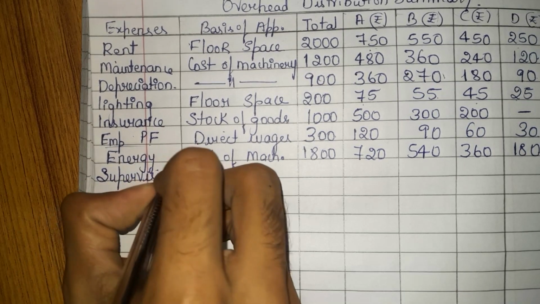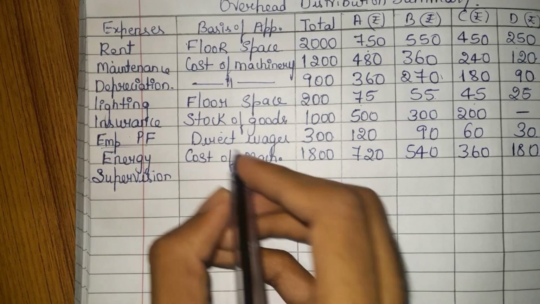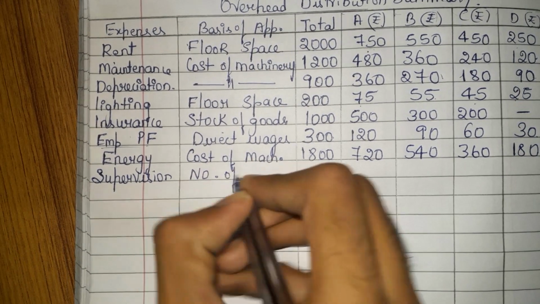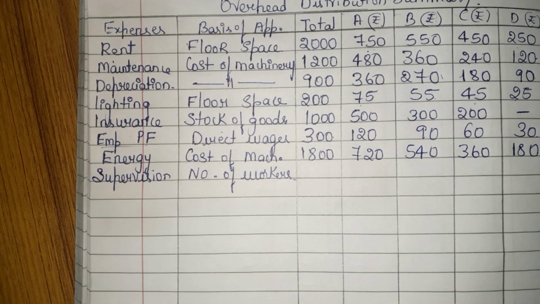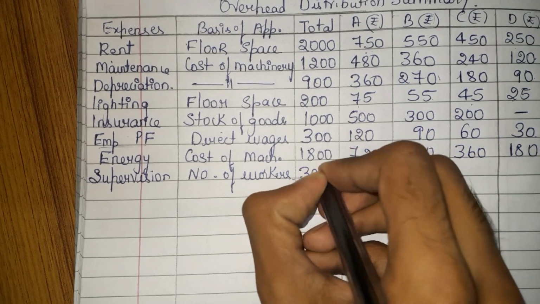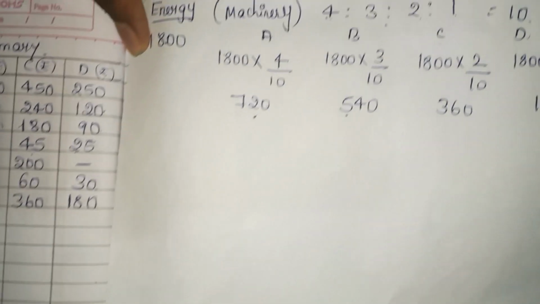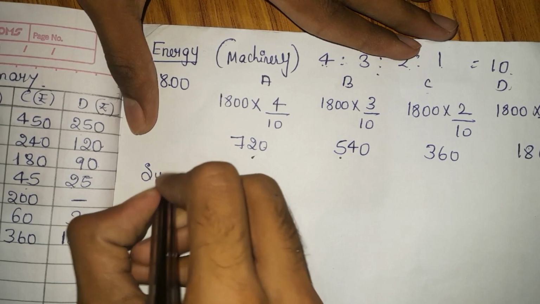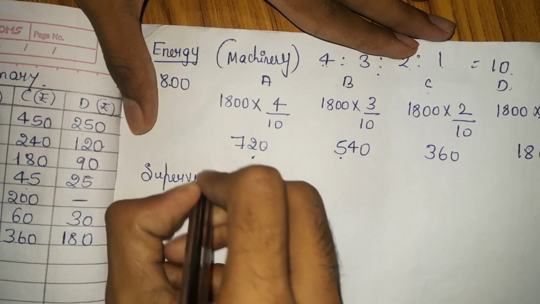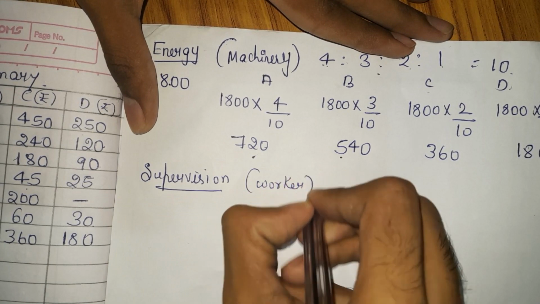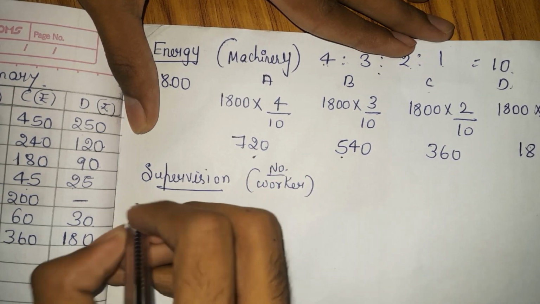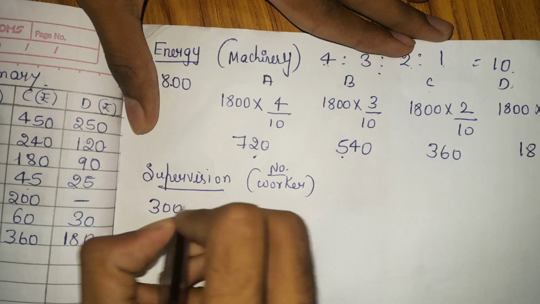Now the last one we are having, that is supervision. Whom should we supervise? We have to supervise the employees, so it will be based on the number of workers. The total supervision value is 3000 rupees. Now we are calculating it for supervision. Supervision will be based on the number of workers. Total supervision value is 3000.